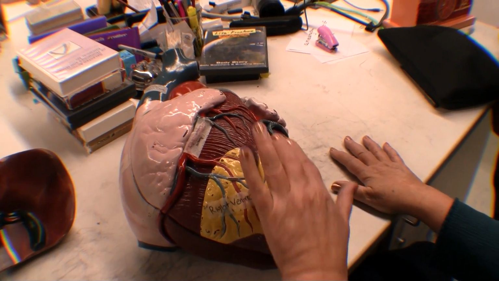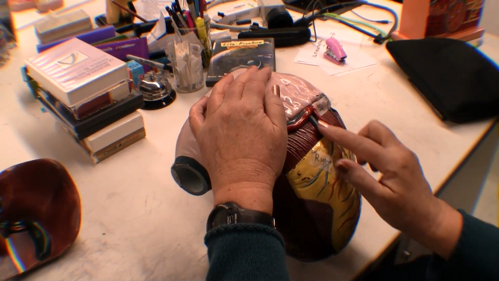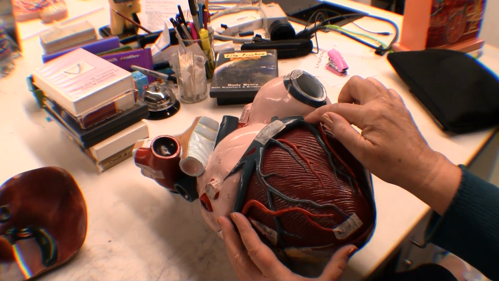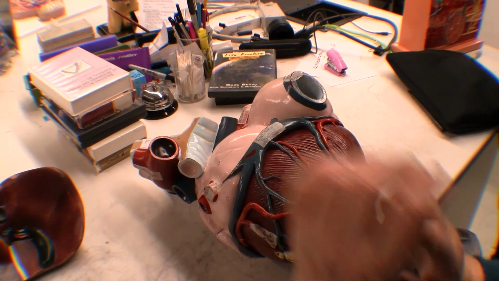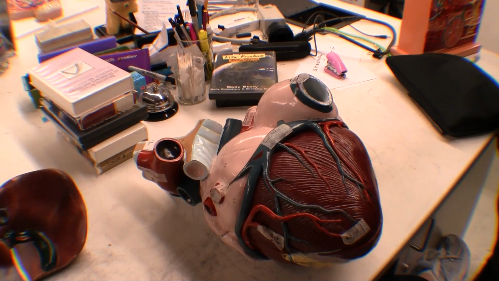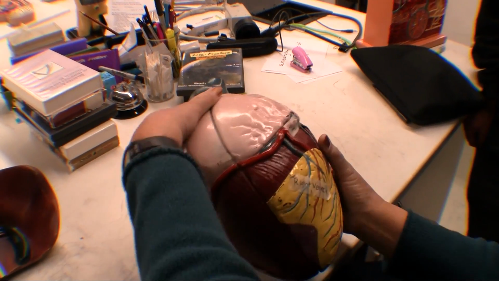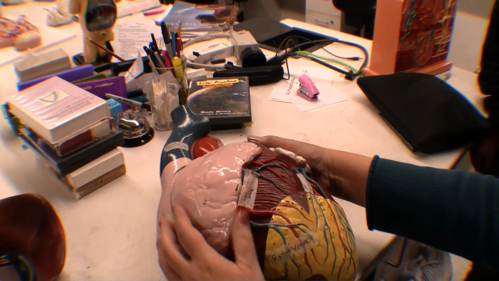The great cardiac vein drains this area. The small cardiac vein drains this area, and the middle cardiac vein drains this. Okay? And they all empty into the coronary sinus. Sinus being a blood vessel that has no muscle in its wall, so it doesn't change size. This is the apex, the pointy part, where the vessels come in and out, would be the base. Okay?